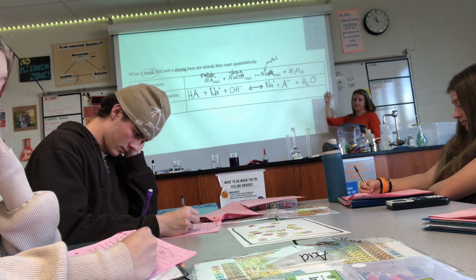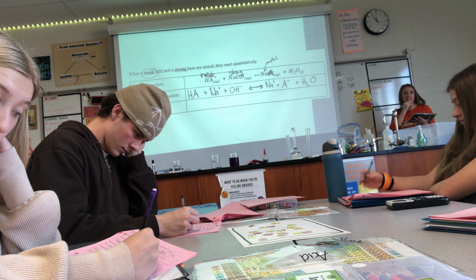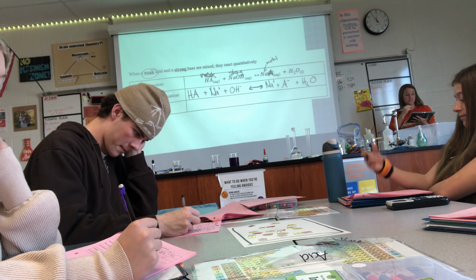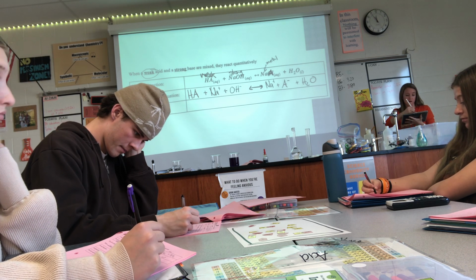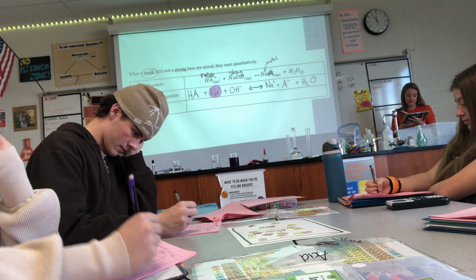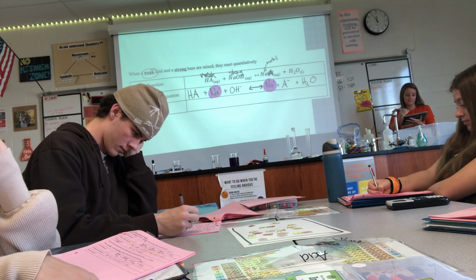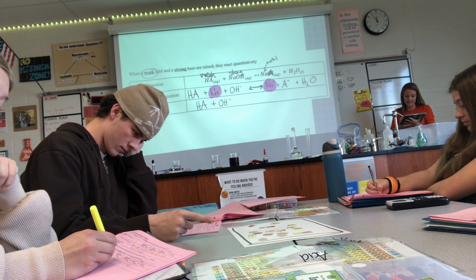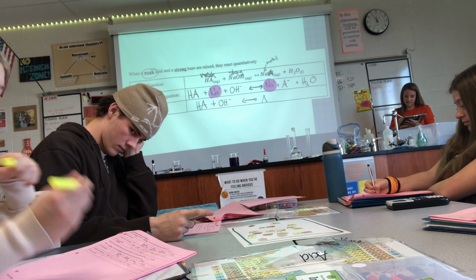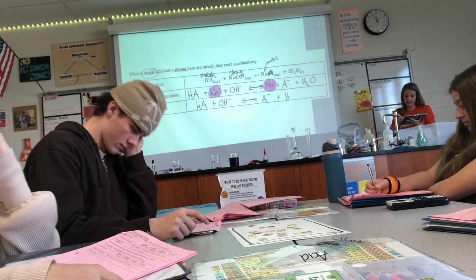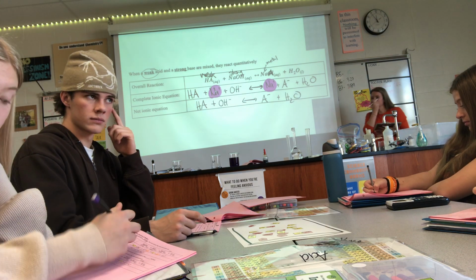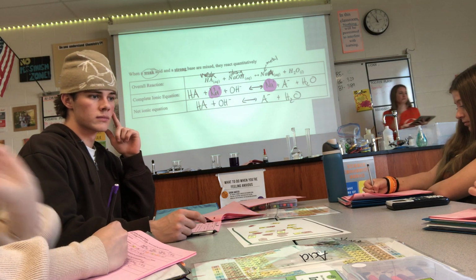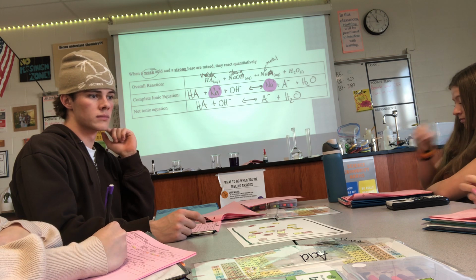So who's spectating this? Just Na, so we only have one spectator this time. It's just the sodium ion. And so we'd have HA plus OH minus to A minus and H2O. So once again, recognize the difference between strong net ionic and then weak strong.